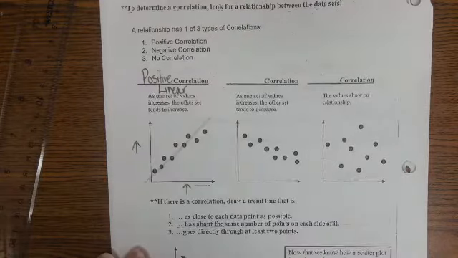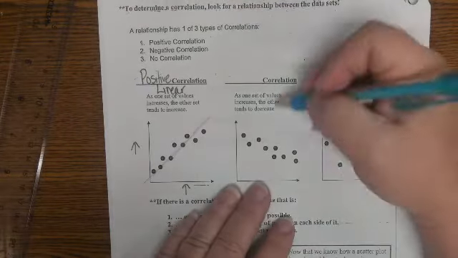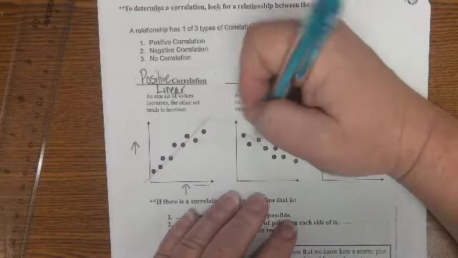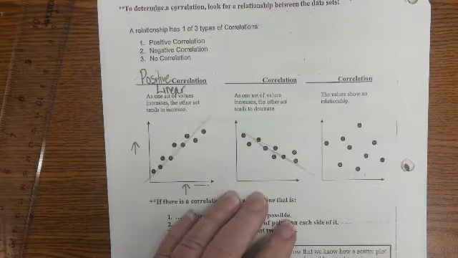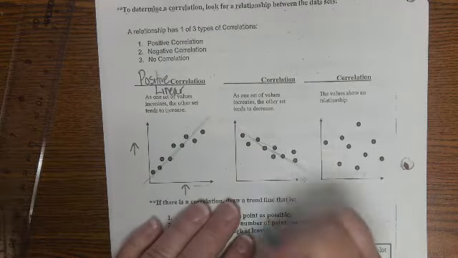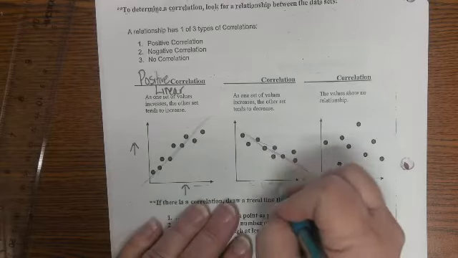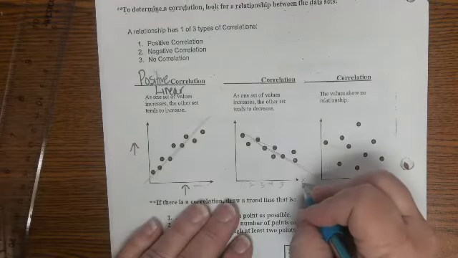Okay? Now here, the data is kind of going down, isn't it? So do you see that your x values, because if this is where your x is, let's just put something 1, 2, 3, 4, 5. Your x's are still going up, aren't they?